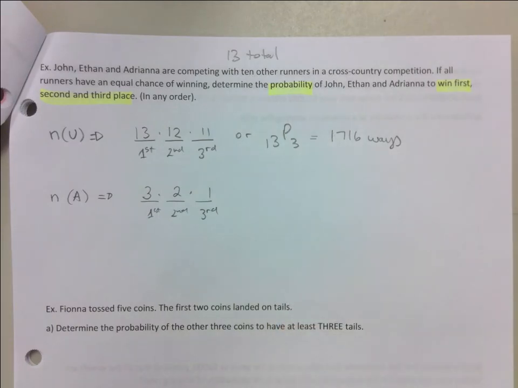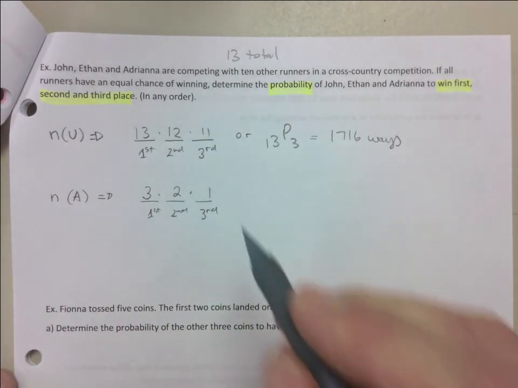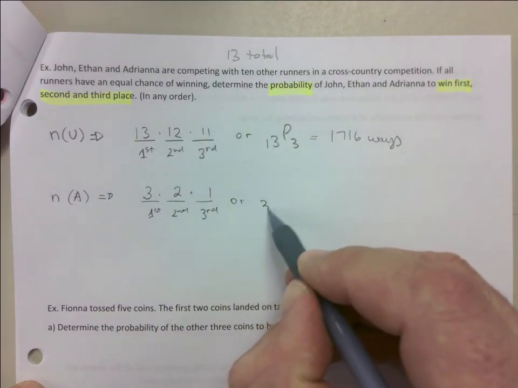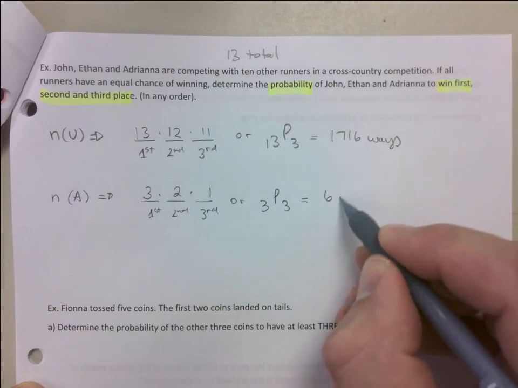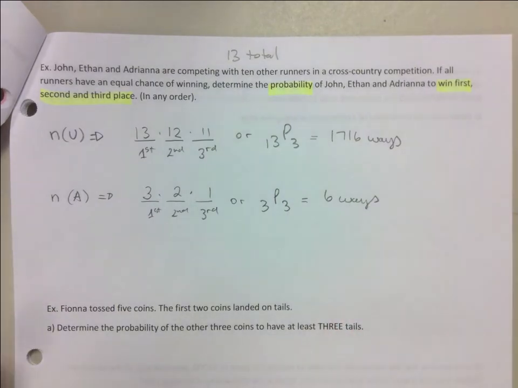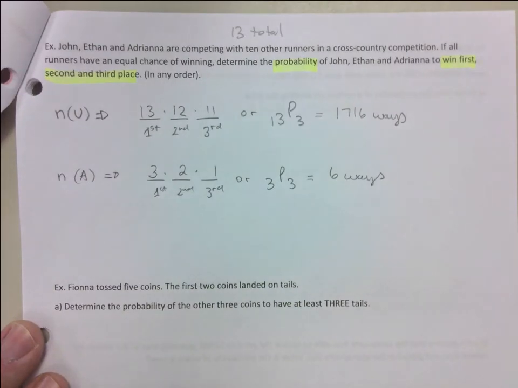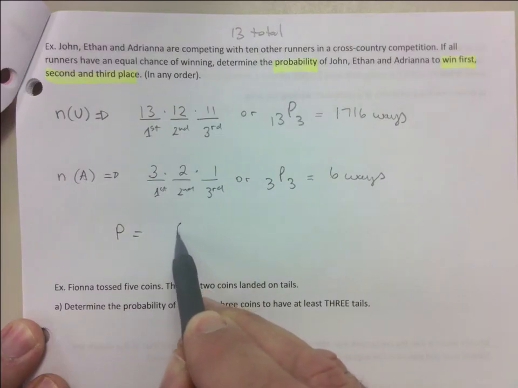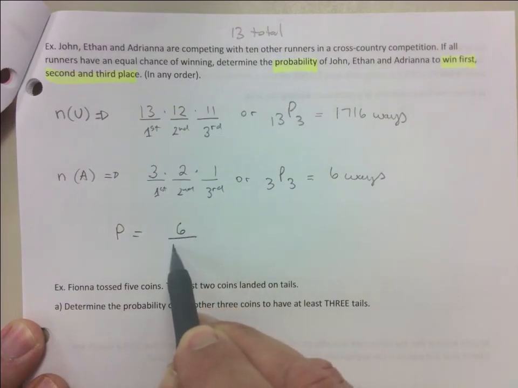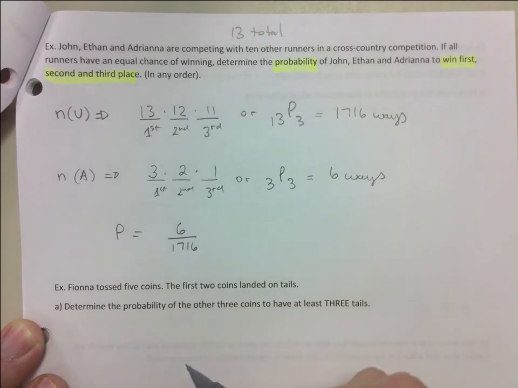We're just zooming in on just those 3. Or 3 pick 3. That is 6 ways. Now stack them. Probability is 6 out of 1716.